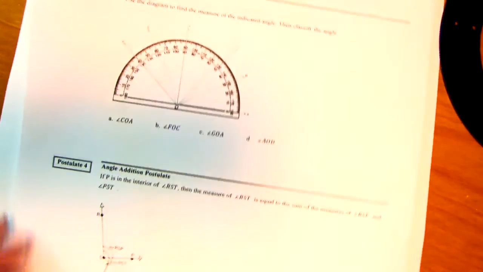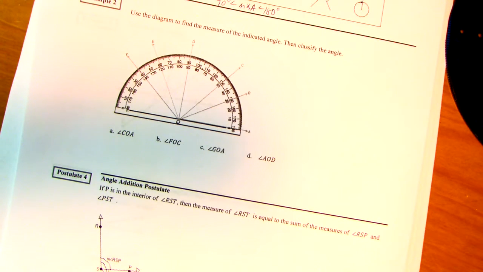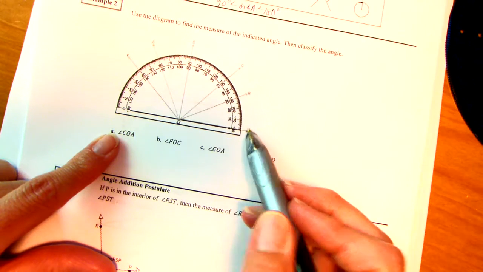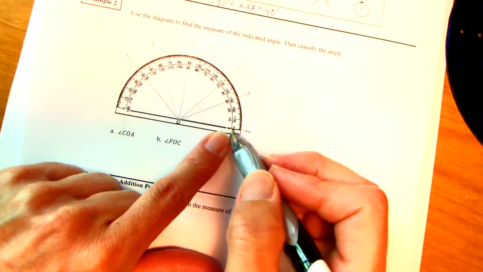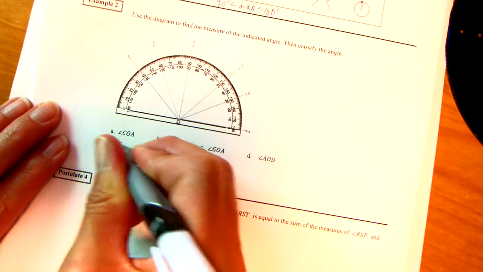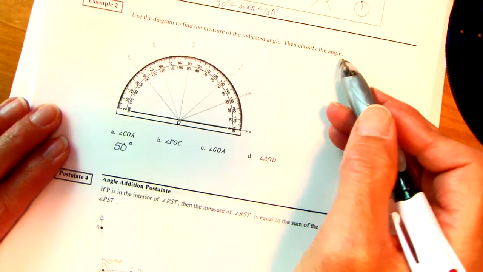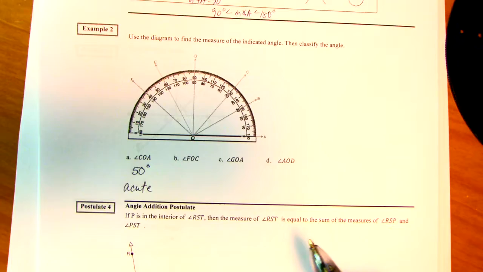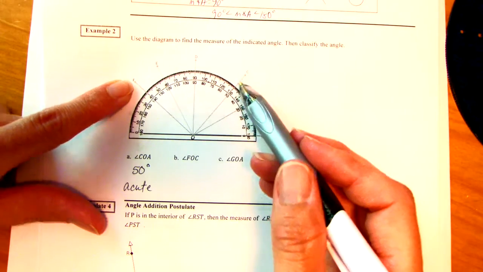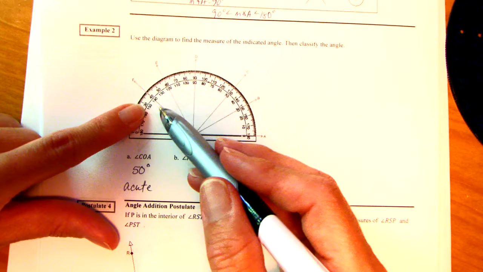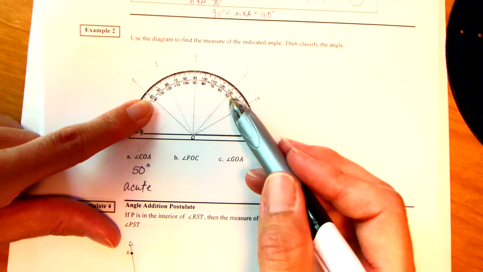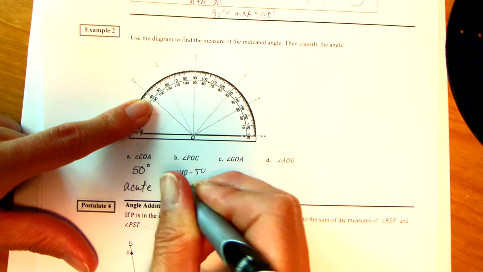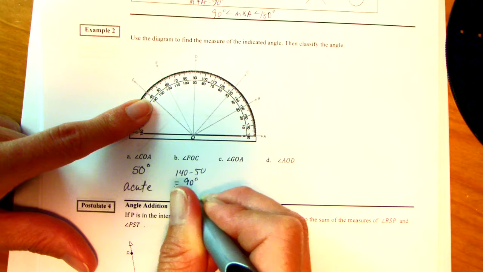Now, let's find some of these values. So go ahead and work these out. COA, starting from 0, it's going up to, looks like 50 degrees. Then it says classify. Well, that's a small angle, so acute. All right, FOC. There's FOC. Now this is going from 140, and C is at 50. So 140 minus 50, that's equal to 90 degrees. This is a right angle.